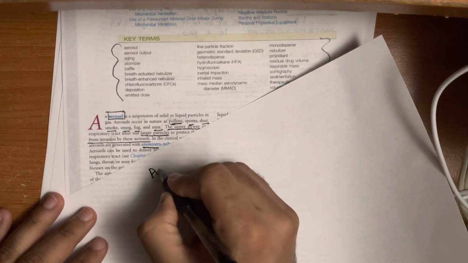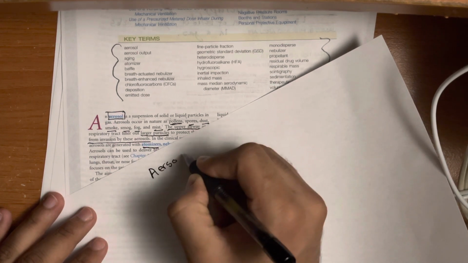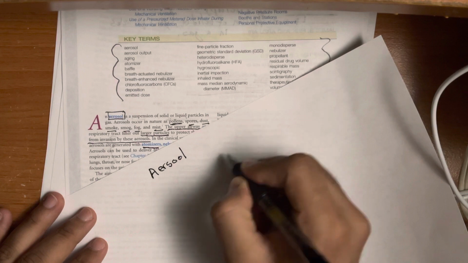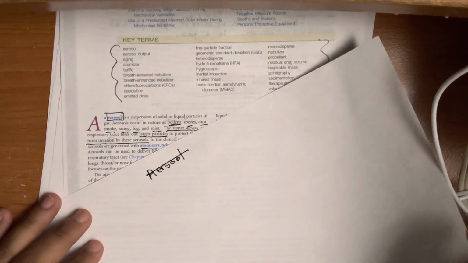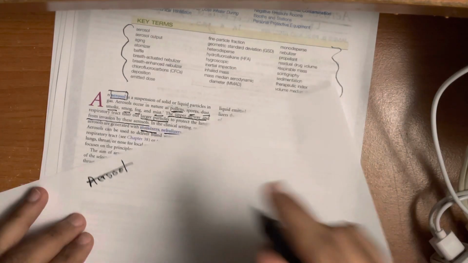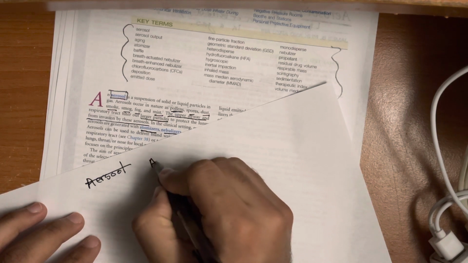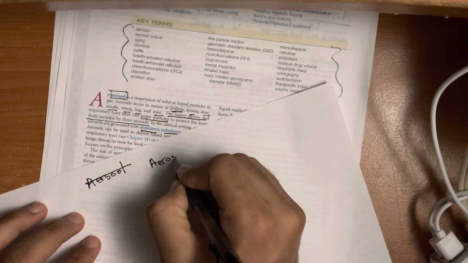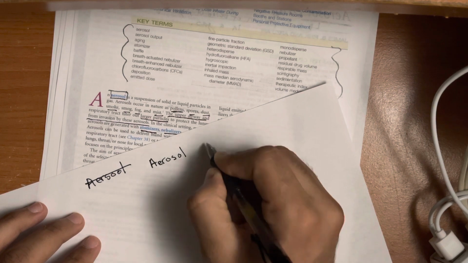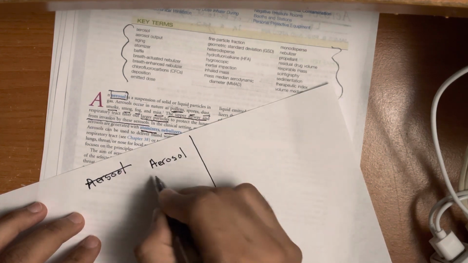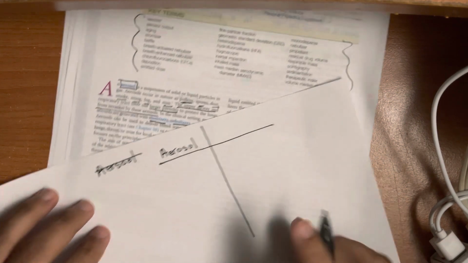Aerosol and humidity. Make sure you understand these two differences.